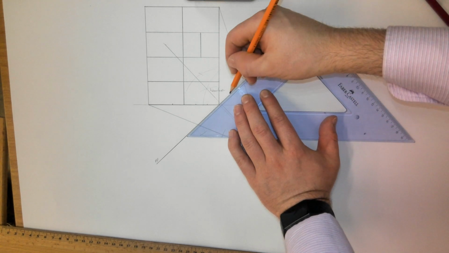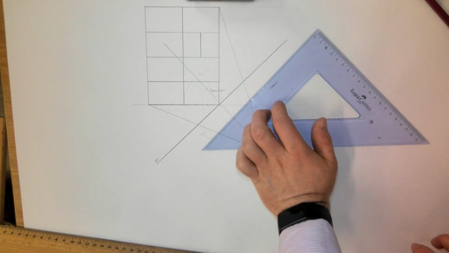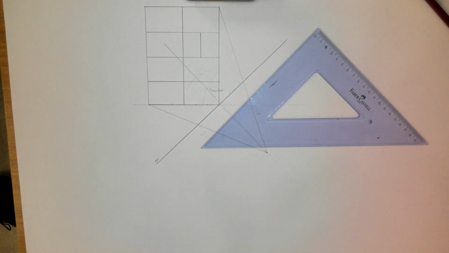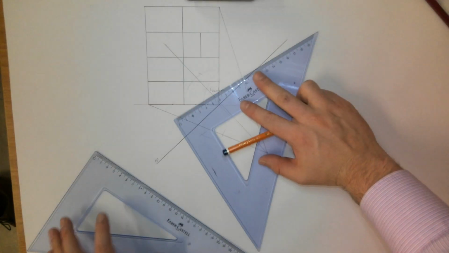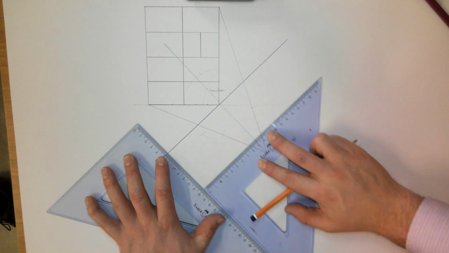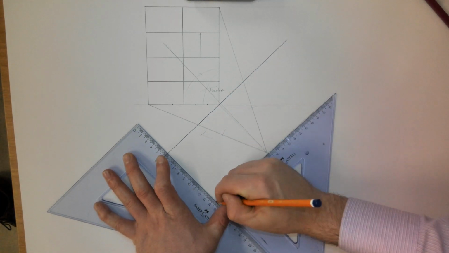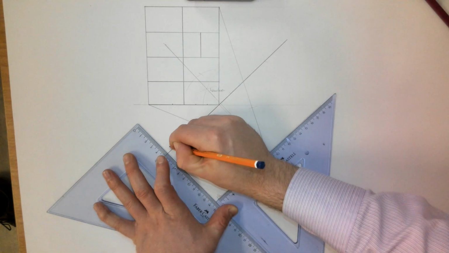Now, our horizon line, we can start anywhere after S. I'm going to start my horizon line anywhere after S. Okay, and the horizon line is parallel to the picture plane. So there's the horizon line, there's the picture plane.